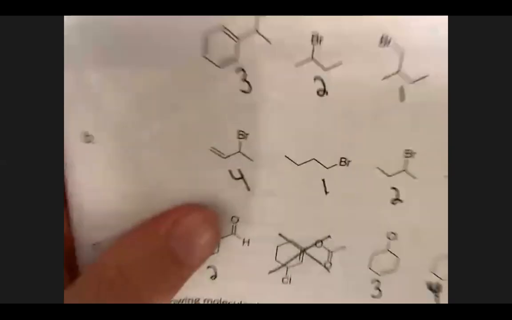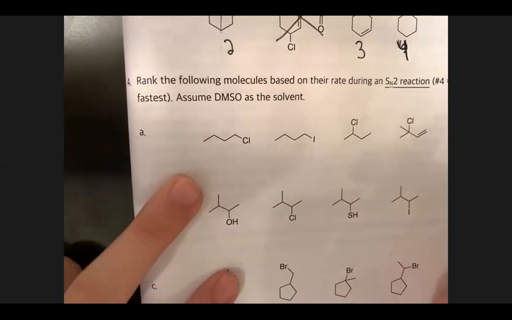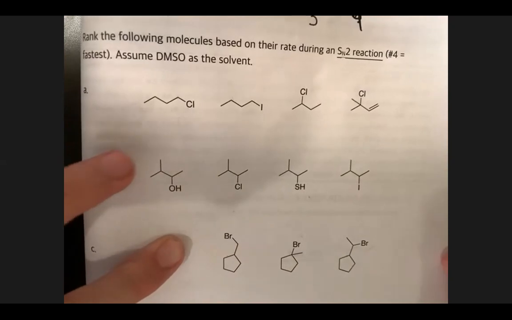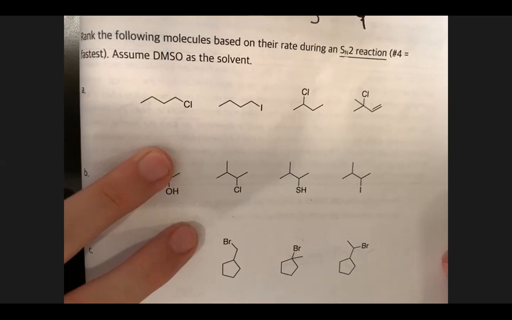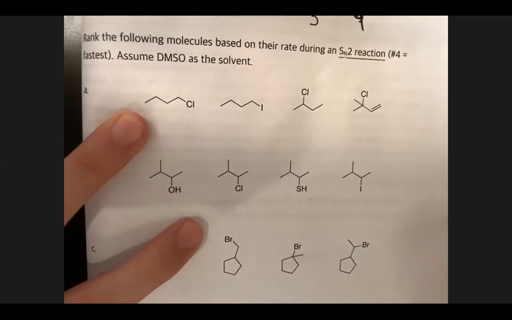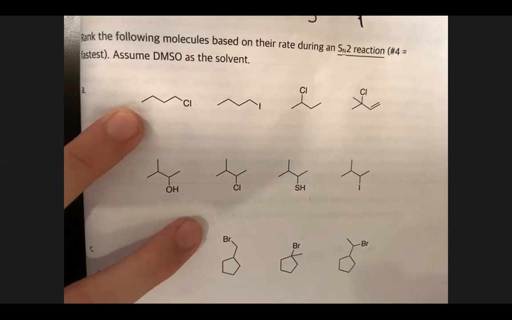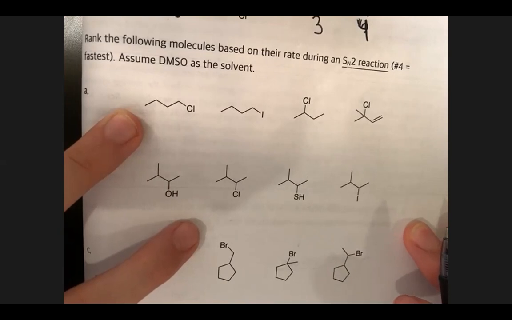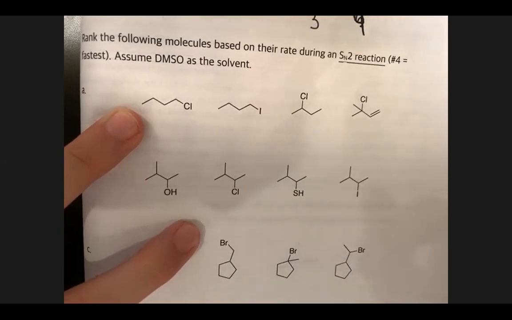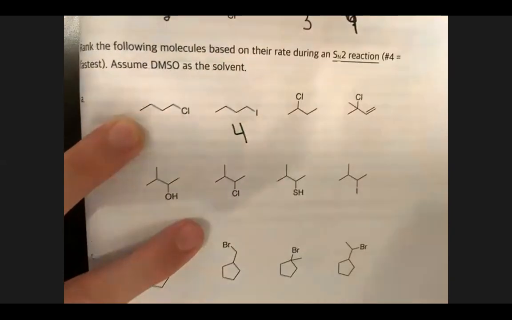Now we're going to rank more reagents in an Sn2 fashion, and assume DMSO as the solvent. So now we basically have to think first about the leaving group. This is not carbocation stability. This is sterics. We're thinking sterically, and we're also thinking about the identity of that leaving group. So is iodine or chlorine a better leaving group? Well, iodine is bigger. I think it's below. So it's more stable as its own leaving group. So this is definitely the best one.